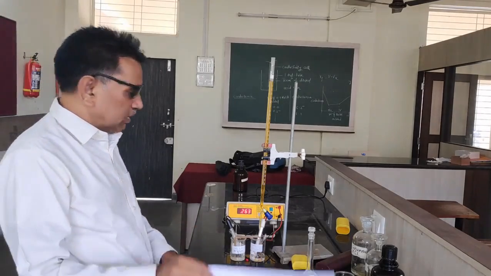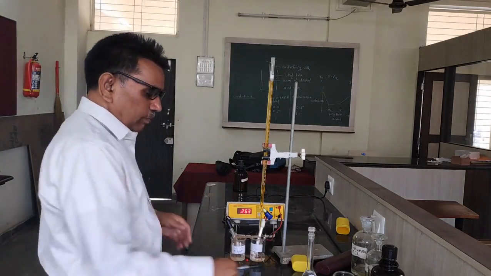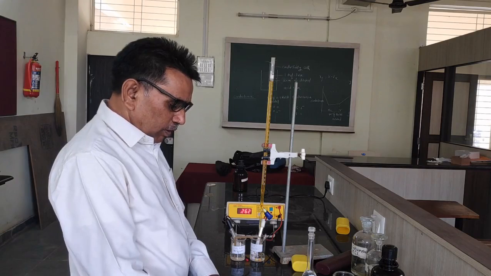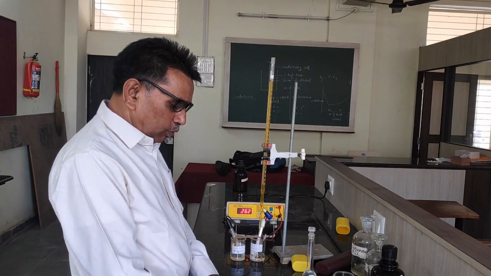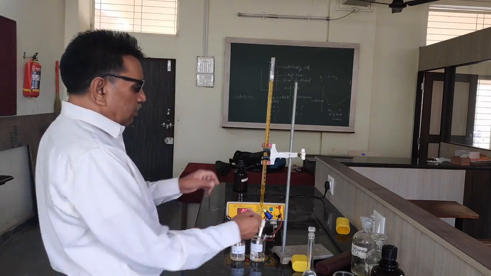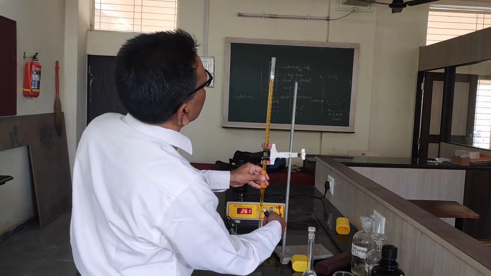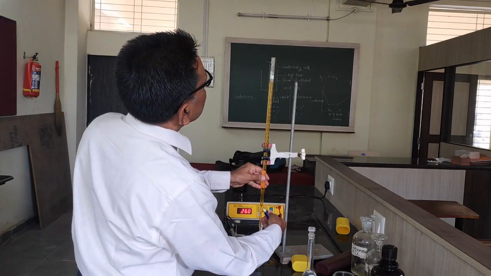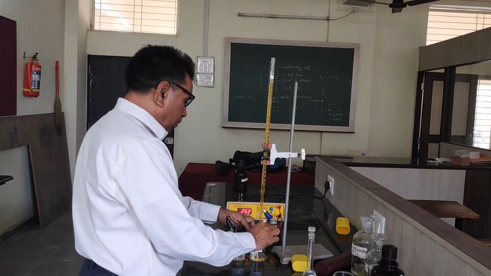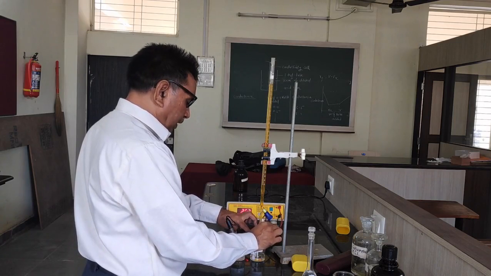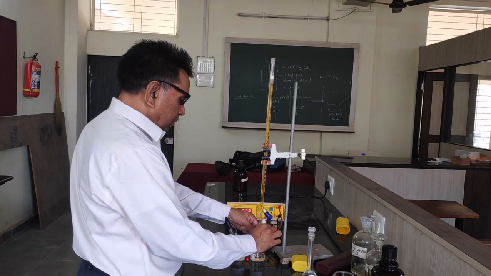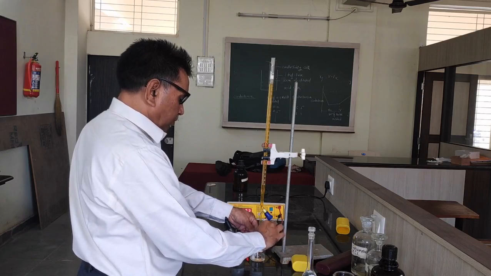Let us start the readings. The zero reading, without addition of ceric ammonium sulphate, is 0.275 volt. Now we have to add 0.5 cm³ of ceric ammonium sulphate from the burette into the Fe(II) solution, and stir that solution.